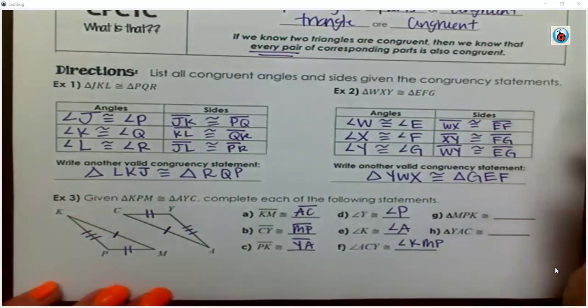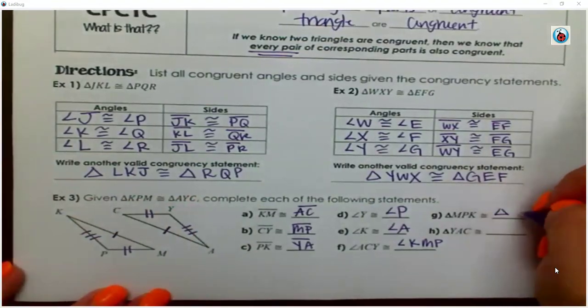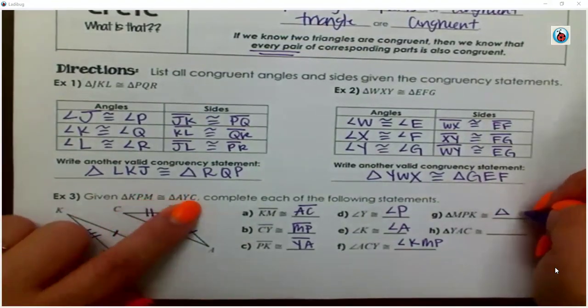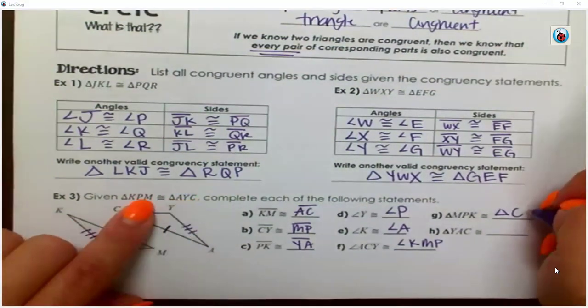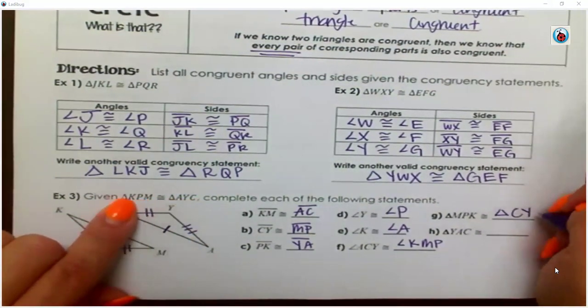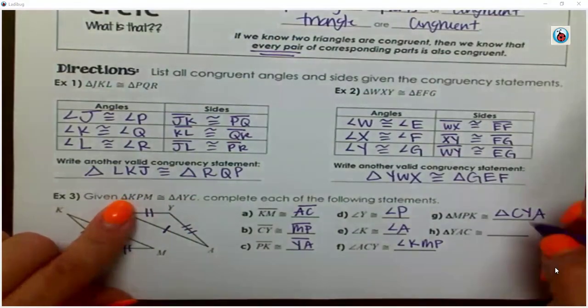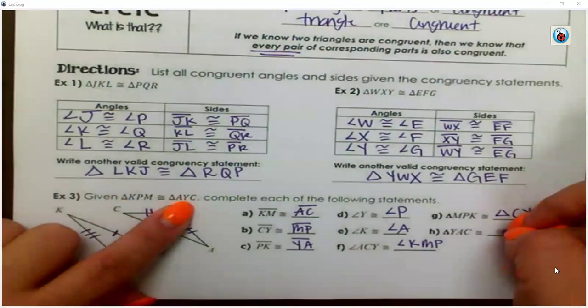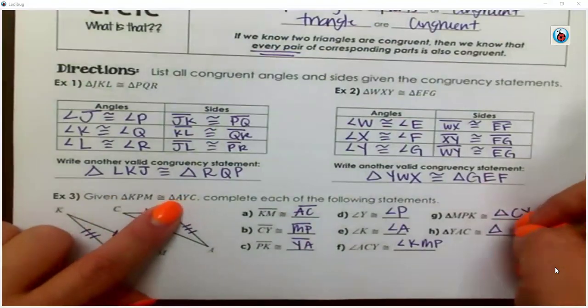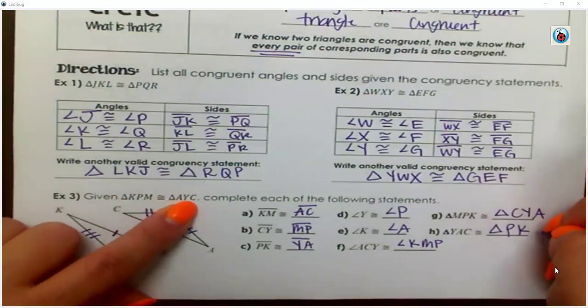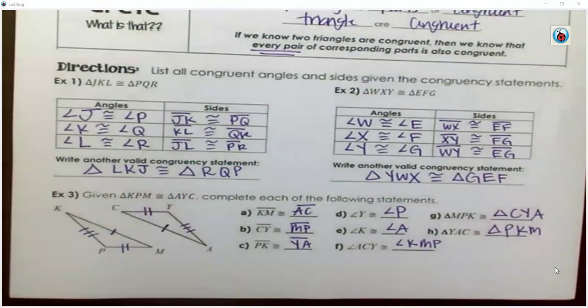Then we have triangle MPK, so I'm going to have congruent to triangle. M is the same as C, P is the same as Y, K is the same as A. So I have triangle CYA. Then we have triangle YAC, so I have triangle Y is the same as P, A is the same as K, and then C is the same as M. So there we have it. Now let's go to the next one.